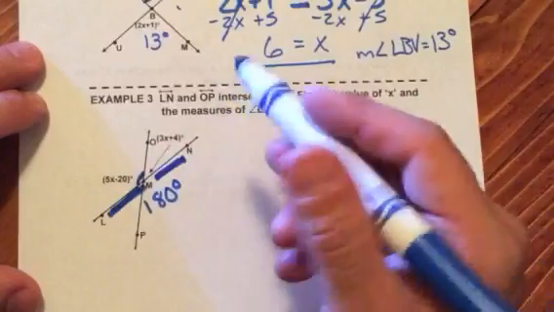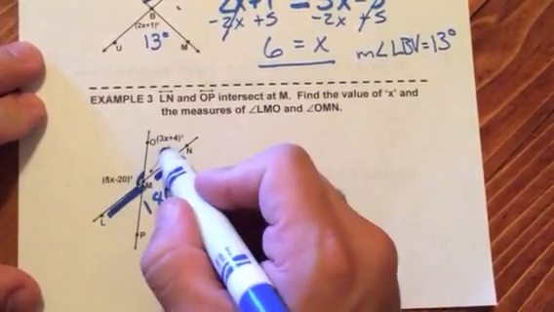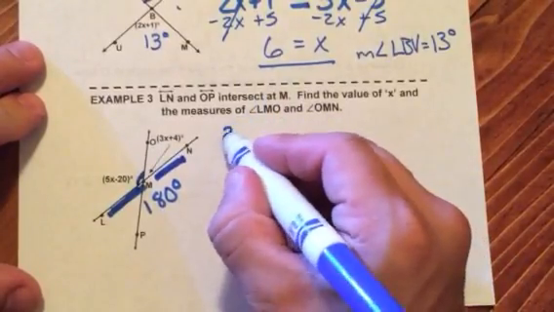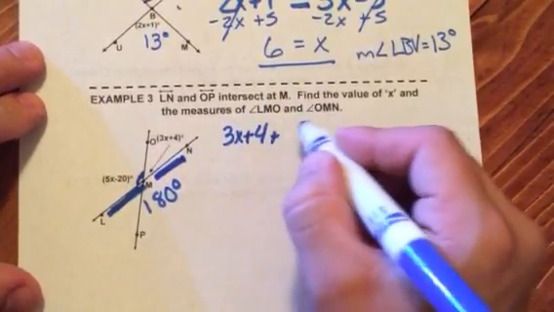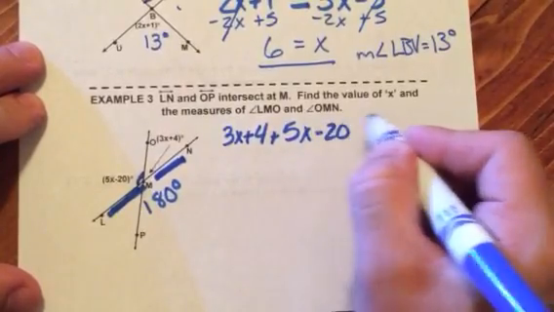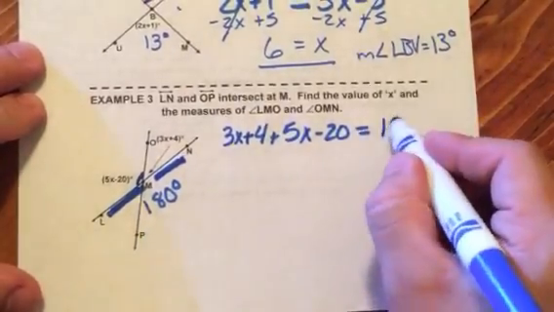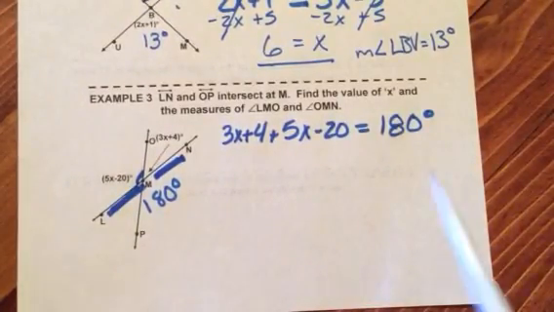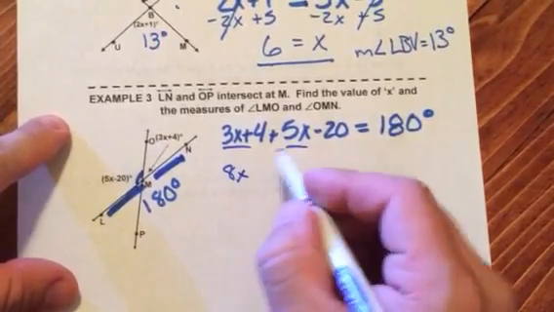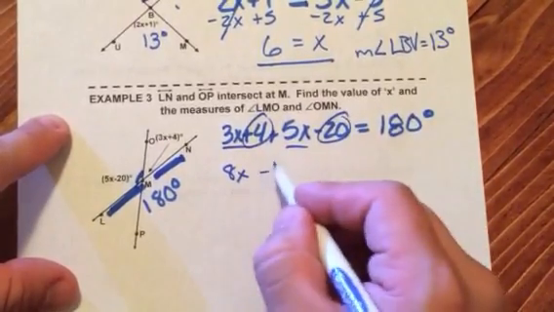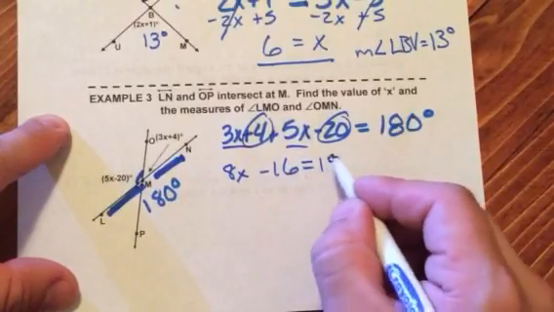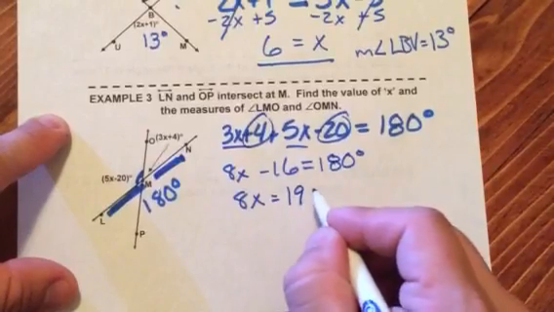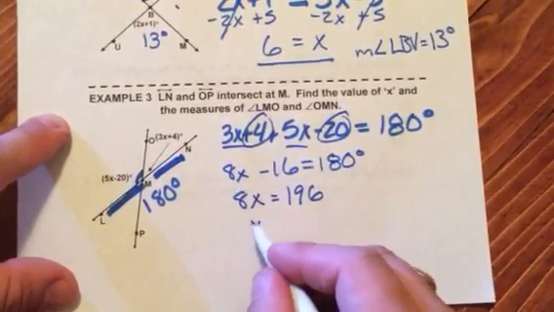This takes it back to the angle addition postulate. If I have two things, two pieces, two parts, I can add them together to get the whole. So I'm going to say part 3x plus 4 plus part 5x minus 20 equals the whole, 180 degrees. Again, work a little magic with our algebra, combining like terms, and say 8x minus 16 equals 180, or 8x equals 196, dividing by 8.